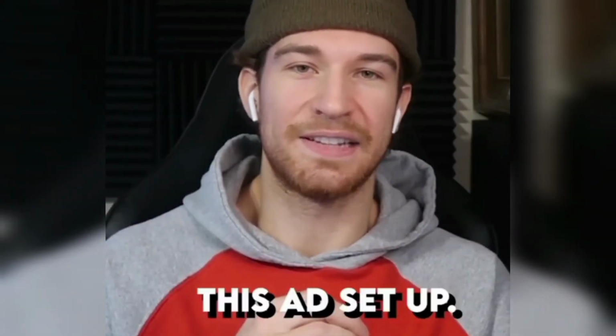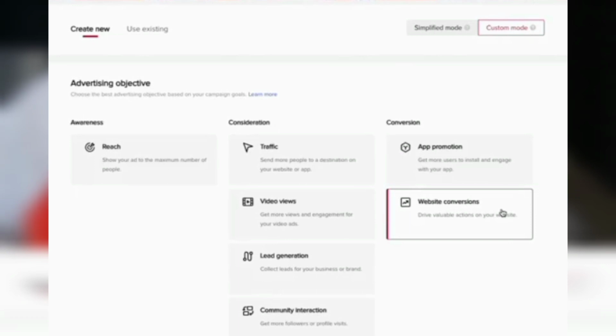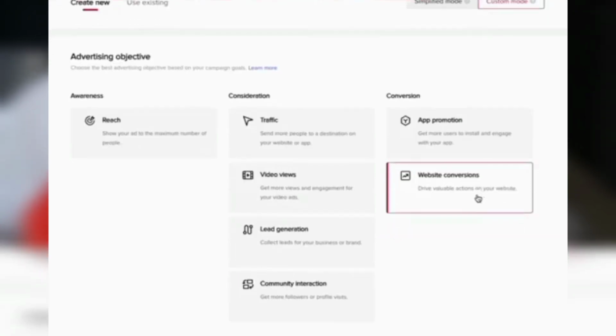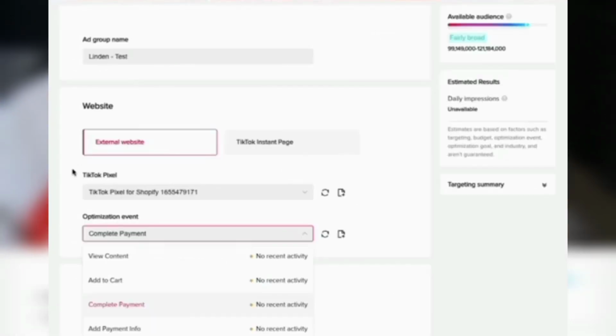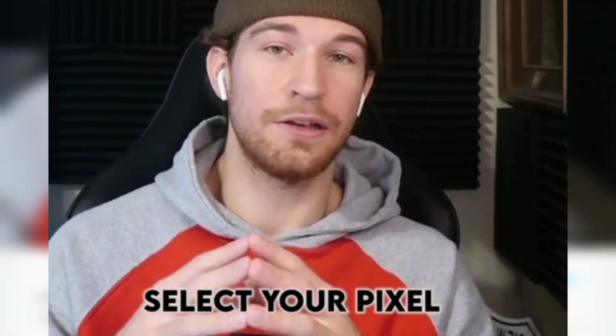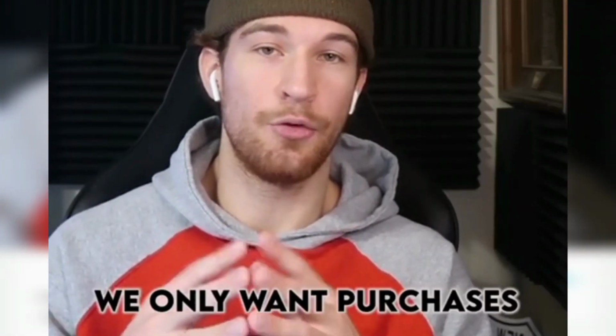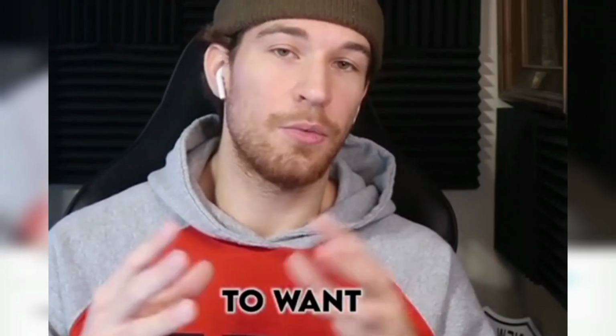Now let's build this ad setup. You're going to be making one campaign targeting conversions only. So go ahead and select conversions, name it, and don't touch any other settings below that. Now on the ad set level, you're going to want to name your ad set, select your pixel, and then target for the event of complete payment. We only want purchases. For placements, you're only going to want to target for TikTok.